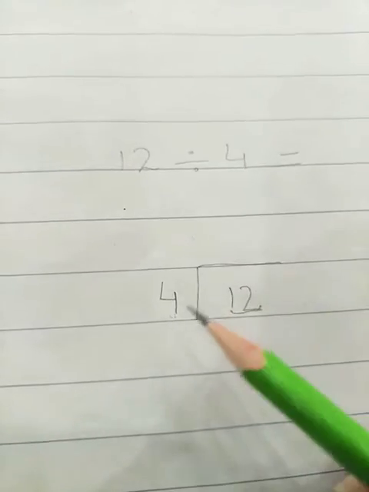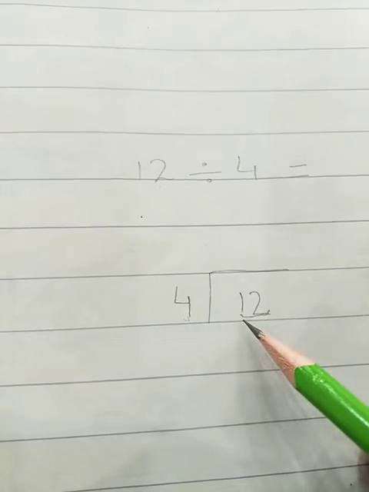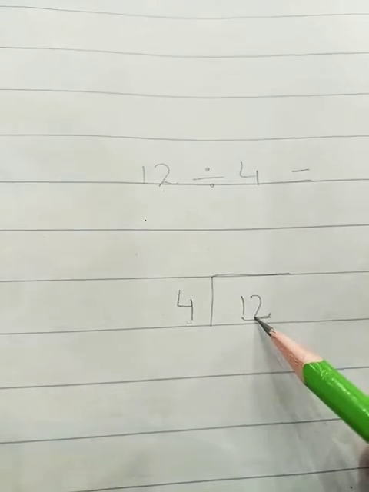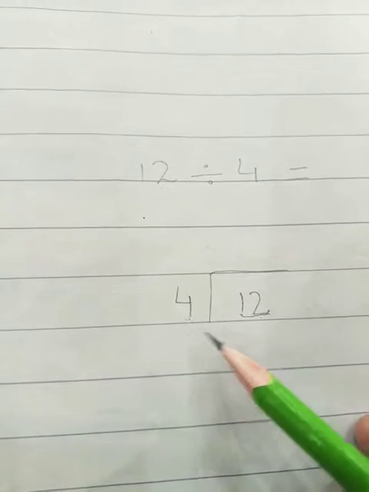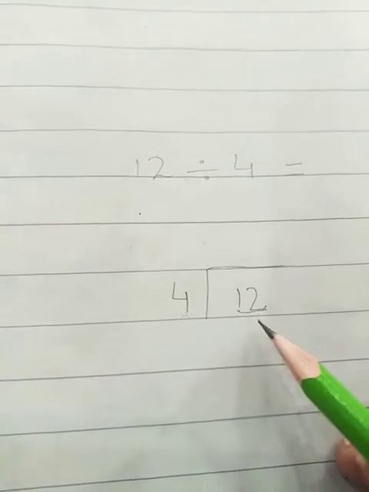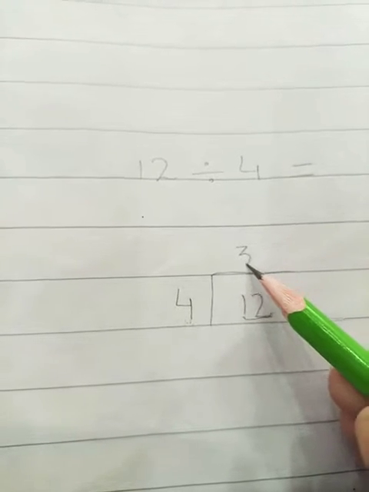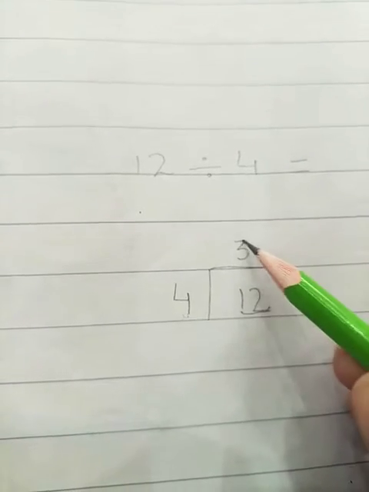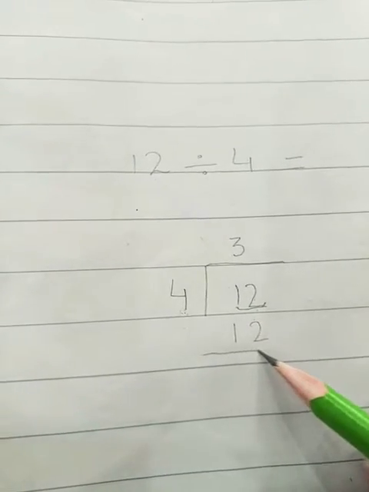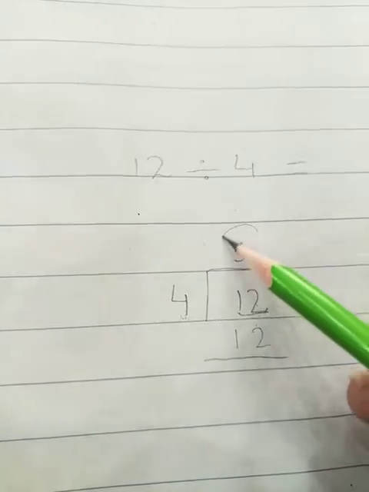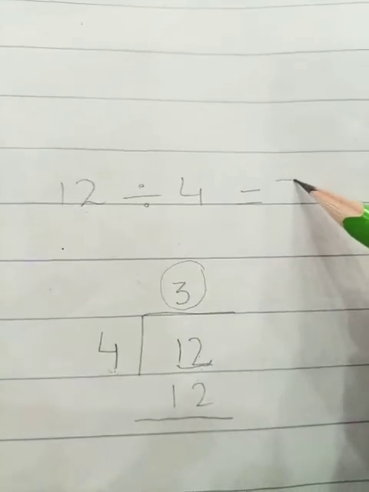Okay, so students, learn the table of 4 with me. 4 ones are 4, that is very small, I can't write the 4 here. 4 twos are 8, 4 threes are 12. So students, I got my number 12. I will write the 3 by which I got the number 12. 4 threes are 12. Okay, I have solved my question and my answer is 3. So I'm going to write my answer in this statement here.